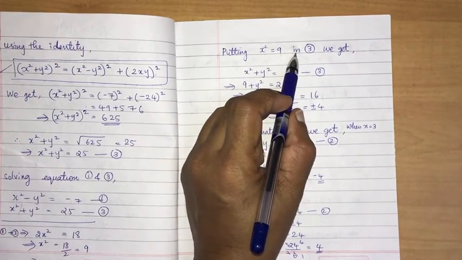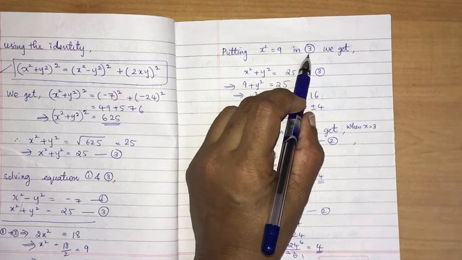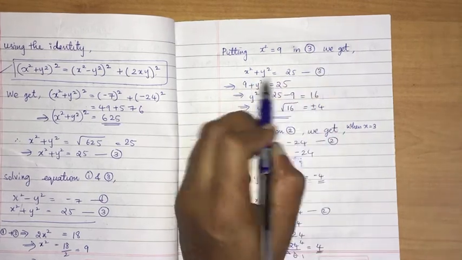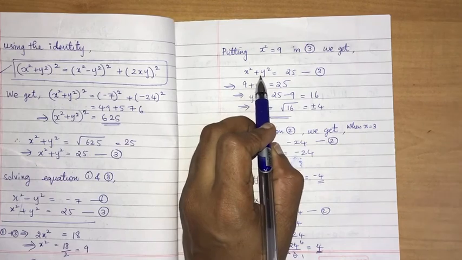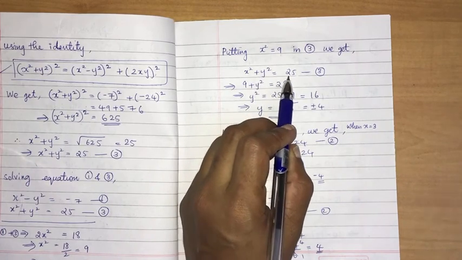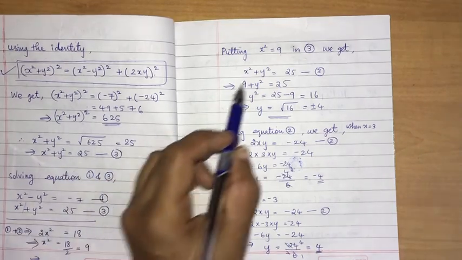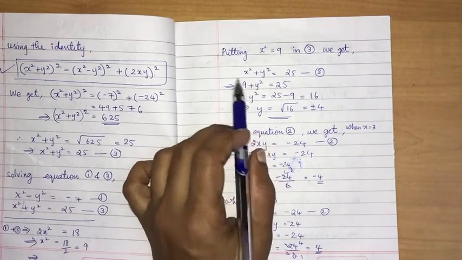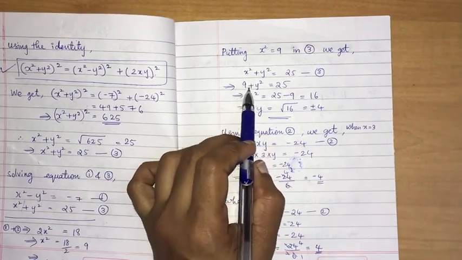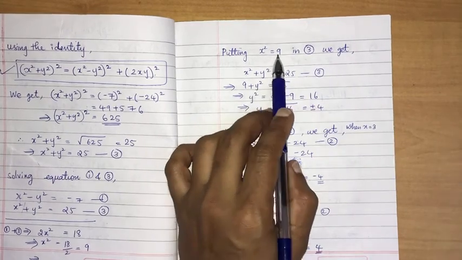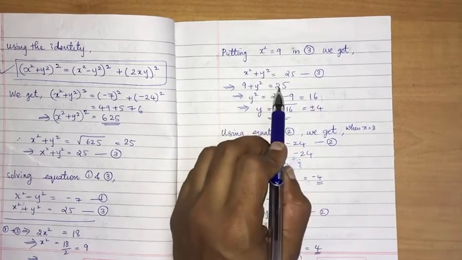I'll substitute the value of x square in equation 3. This is equation 3: x square plus y square equal to 25. I wrote this equation once again. Now in the place of x square, that is 9, plus y square, equal to 25. You got the 9 from here.